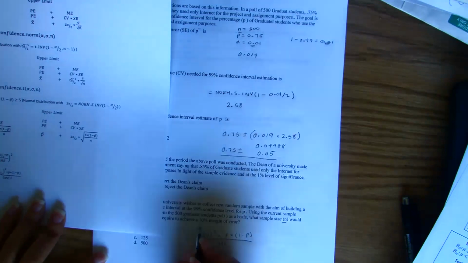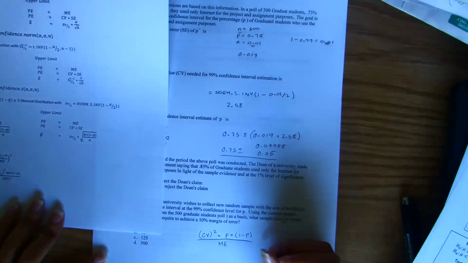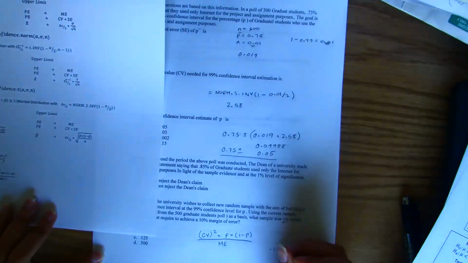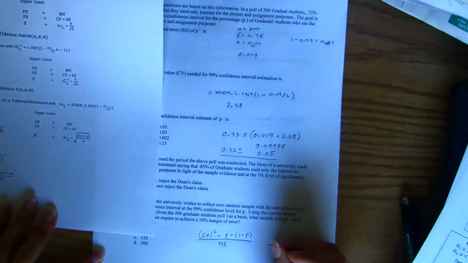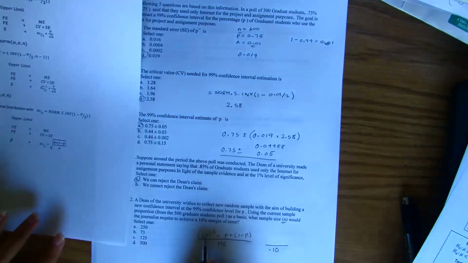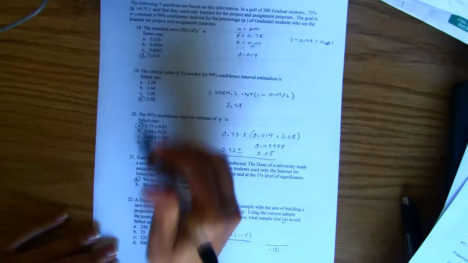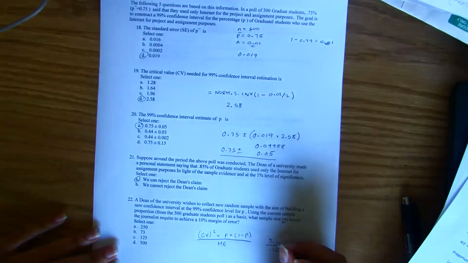The margin of error here is 10%. So it's going to look something like this, 0.10 divided by, what's your critical value? Your critical value is, where is that? Here. That's your 2.58.